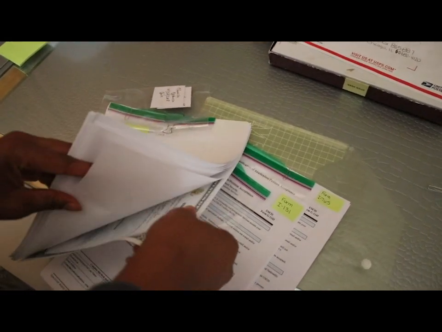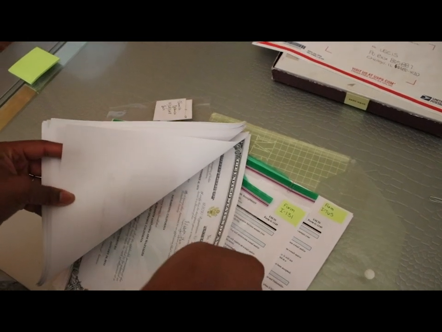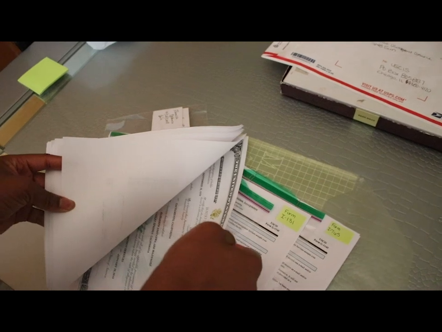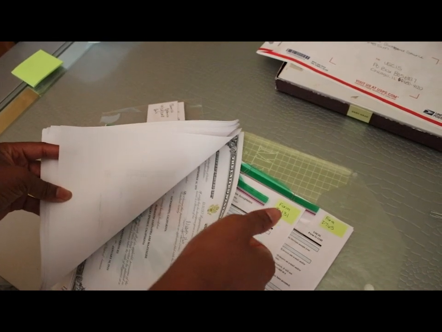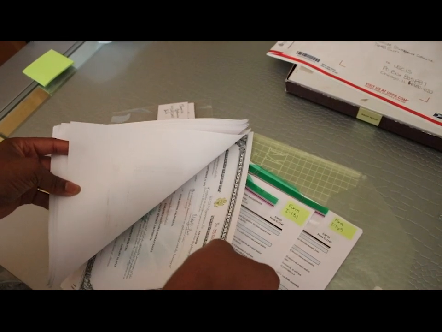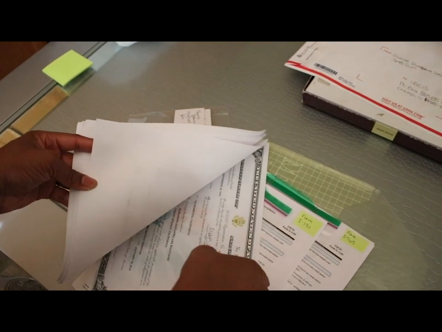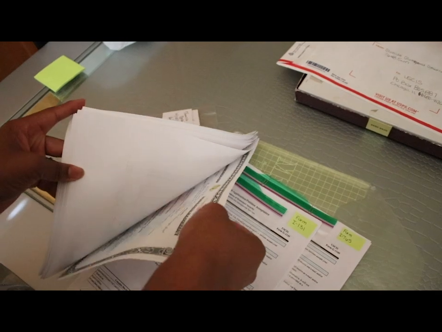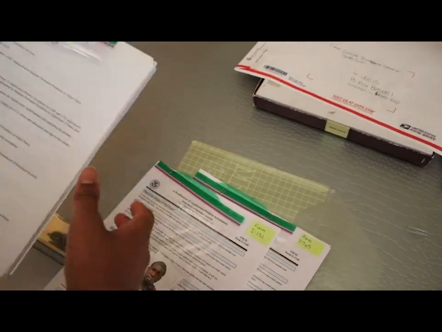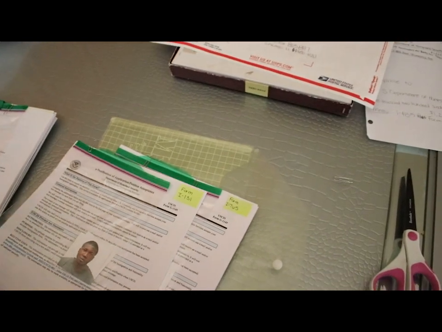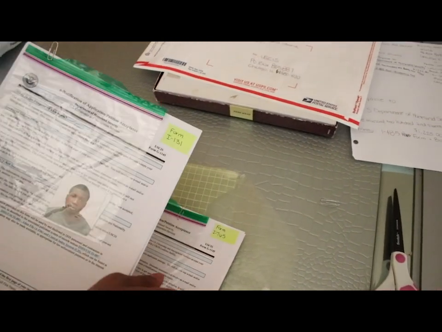And then I also added their naturalization document because you have to add proof of U.S. citizenship. And I just got their naturalization instead of their passport. So that's it for the AOS. The other 2 are the same, so I'm only going to show you one.